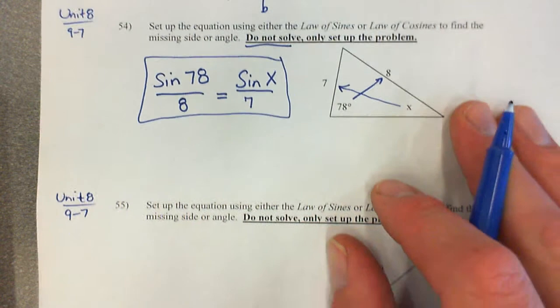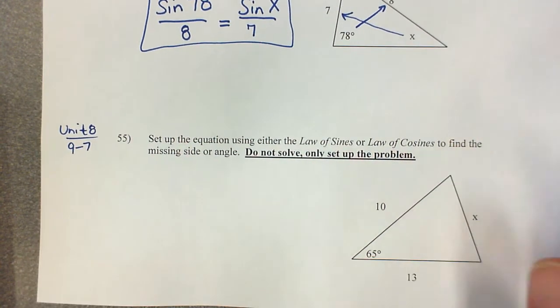Okay? So then on 55, here we want to use either law of sines or cosines to find the missing side or angle. Again, not solving.